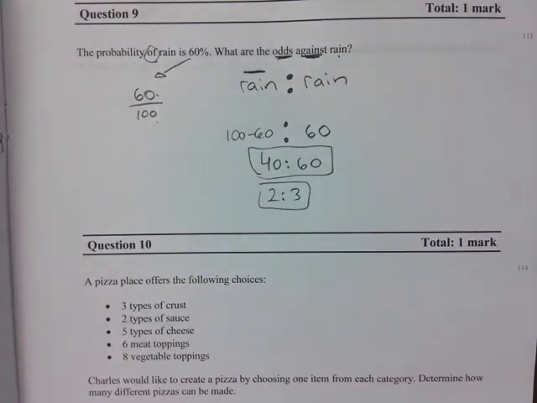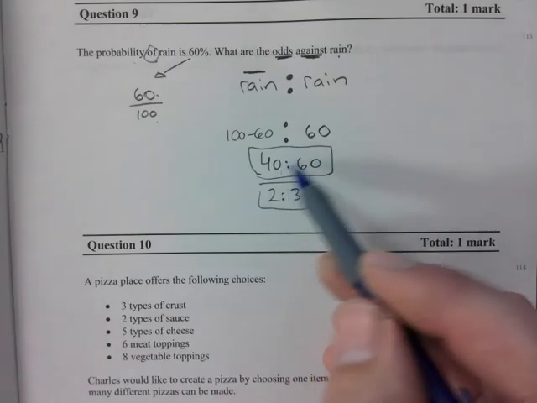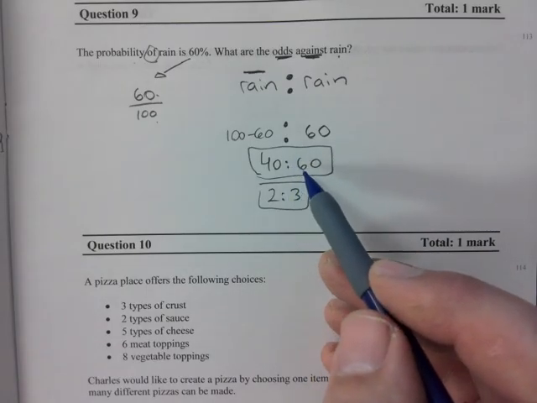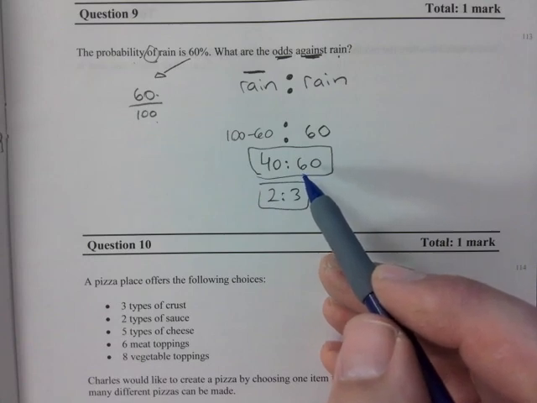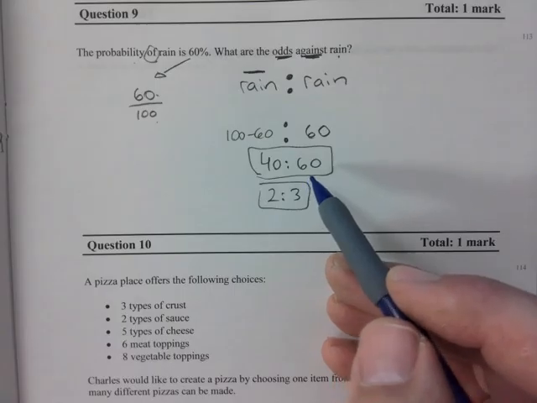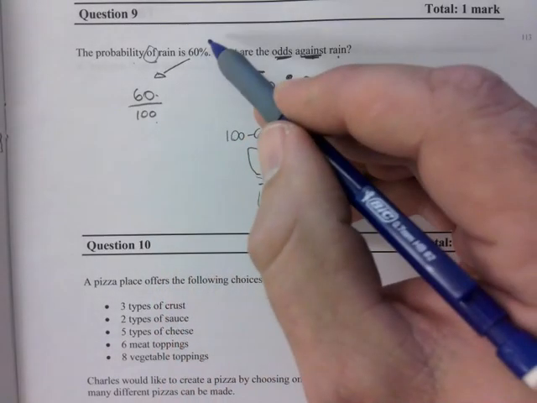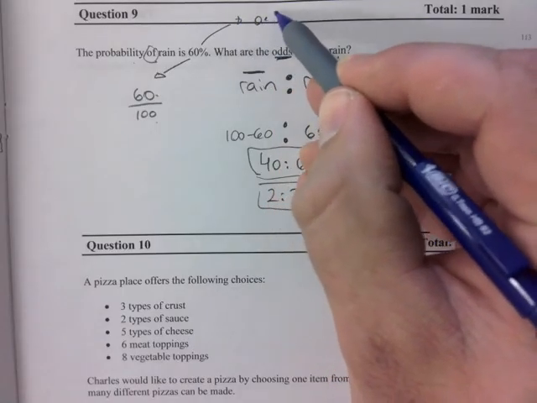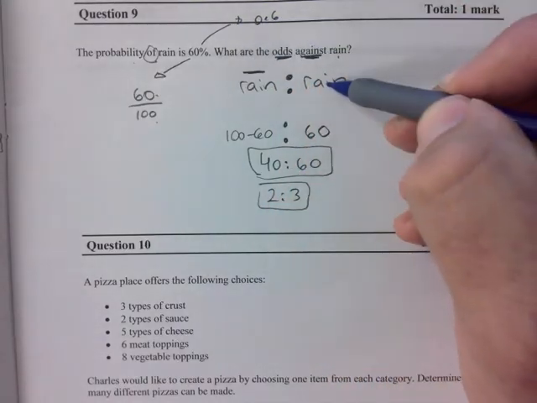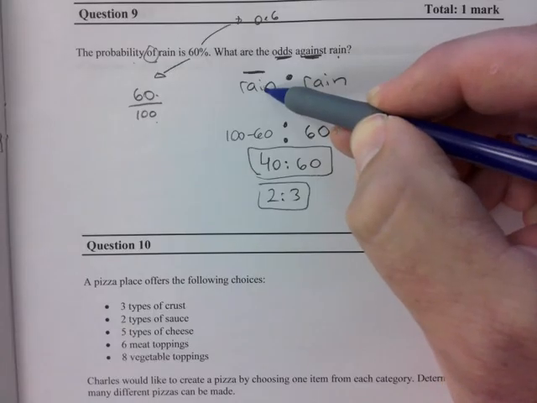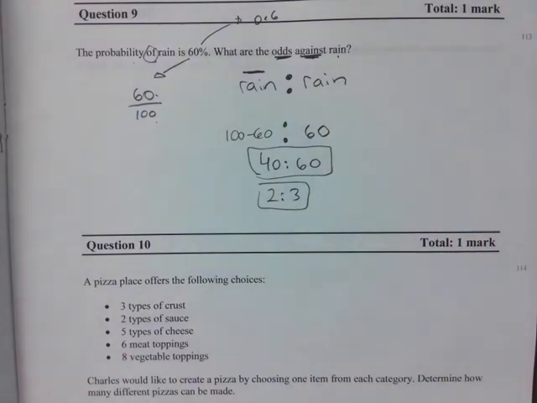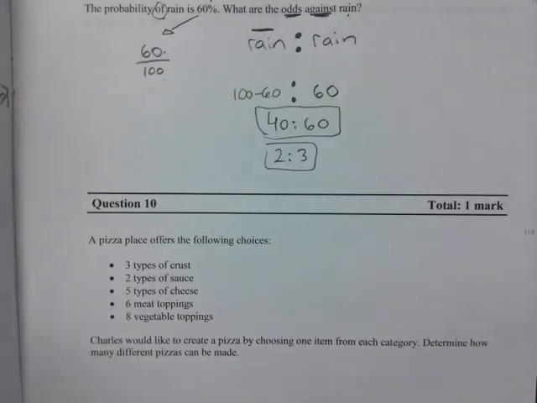It doesn't have to be in decimal. This you mean? No. Like you mean, are you allowed decimals? You would be allowed decimals. Yeah. So if you turned this into 0.6, right? And then you said 0.6, 0.4, technically that is correct. We don't like it, we hate it. But you would be okay.